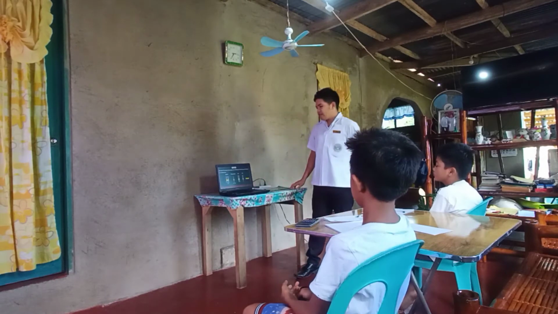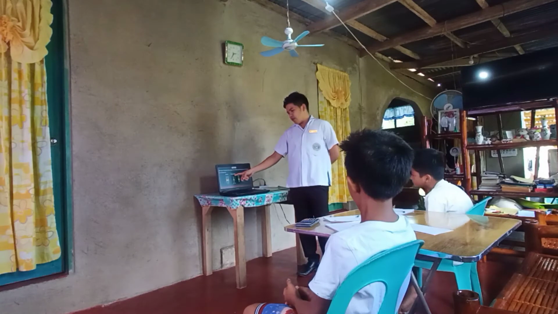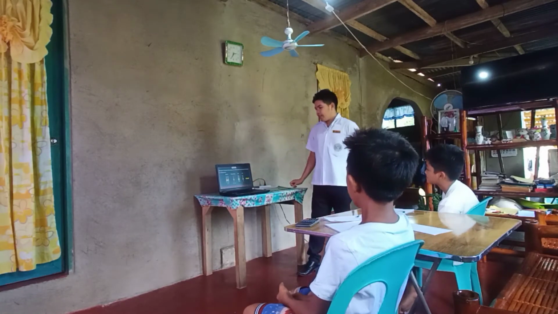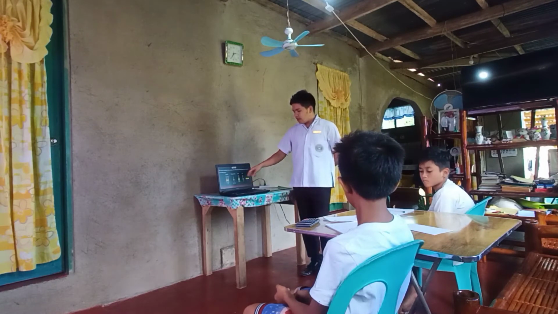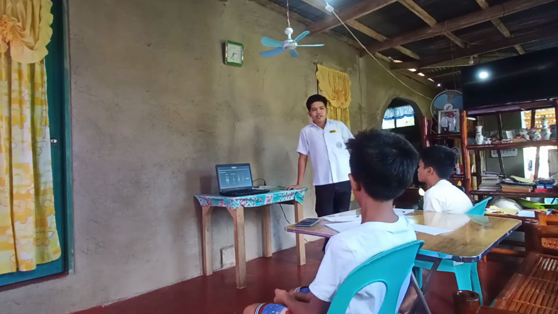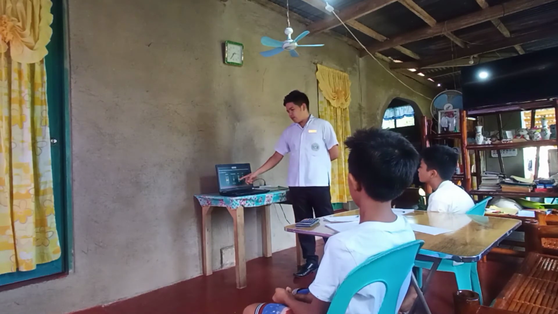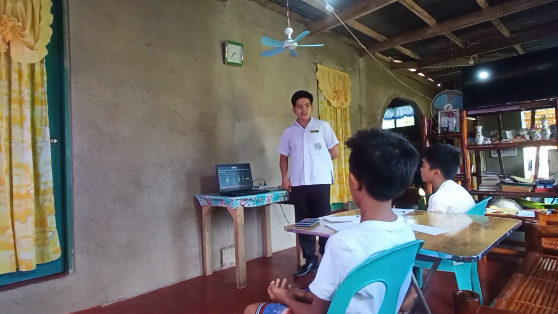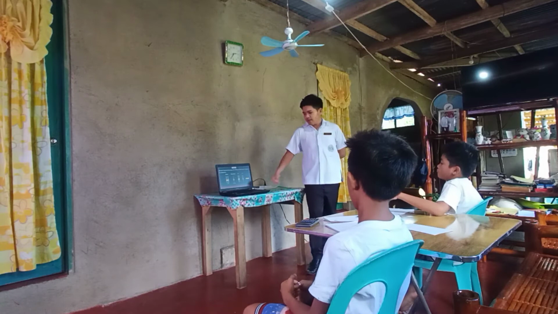Okay, let's have an example. We will use the data from earlier, the score and frequency. We will look for the lower boundaries. How do we get the lower boundaries? Subtract 0.5 from the lower class limit. The lower class is 41, so 41 minus 0.5 is 40.5.